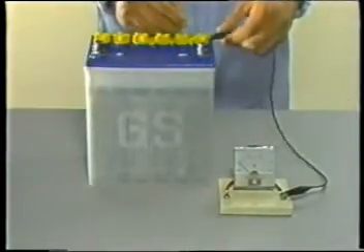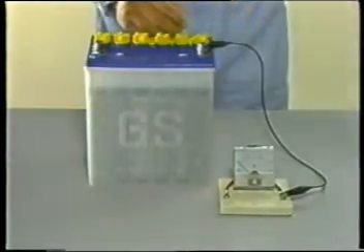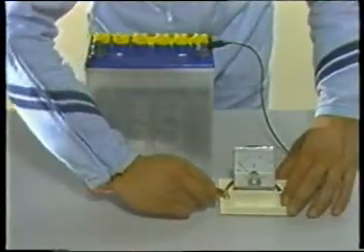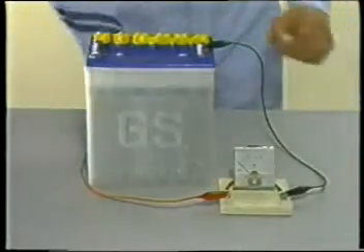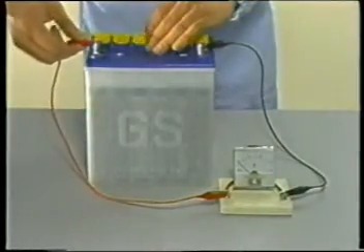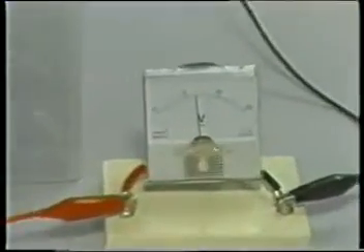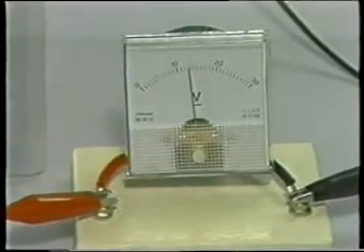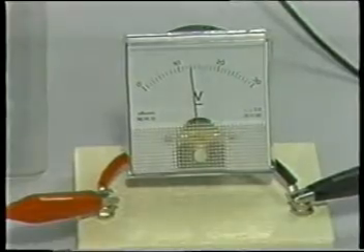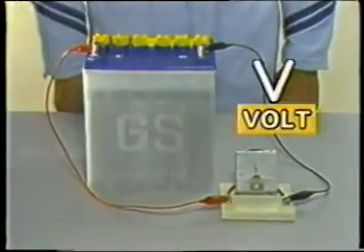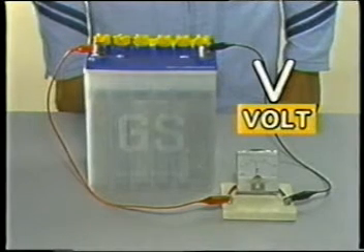A voltmeter is connected to both ends of the battery, or anything you wish to check the voltage of. The voltmeter indicates 1.3 volts. The volt is used as the unit for voltage, symbolized by V.